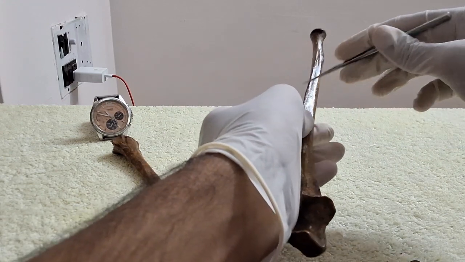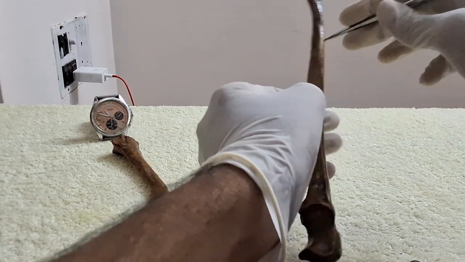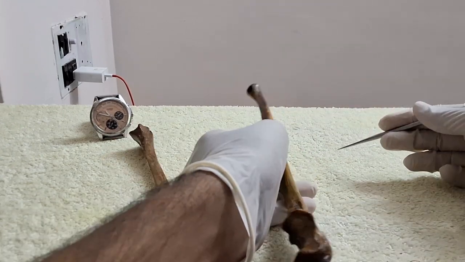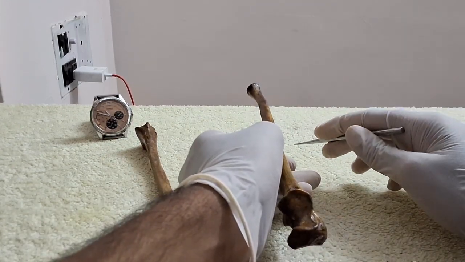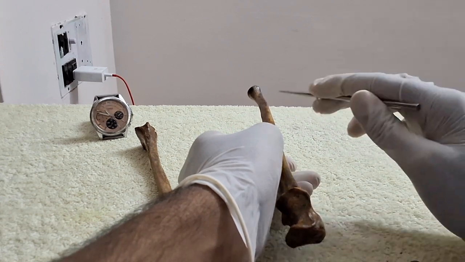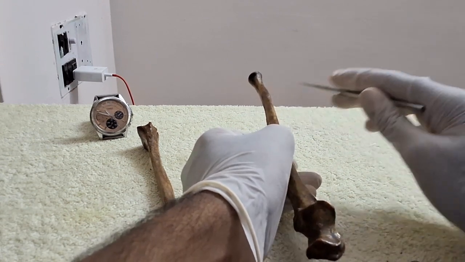As the interosseous border is lateral, it does not contain a surface; the surface is medial. In the radius we had a lateral surface but a medial border. Here a medial surface but a lateral border.